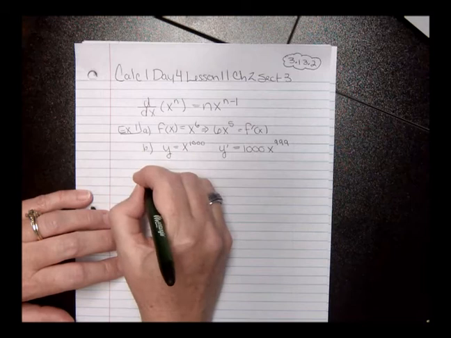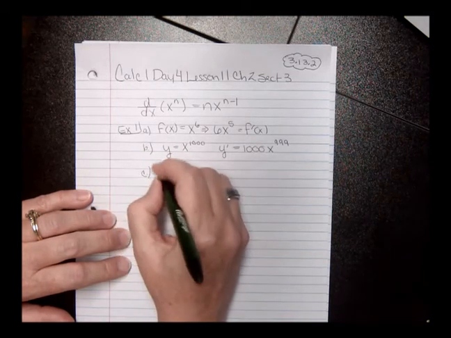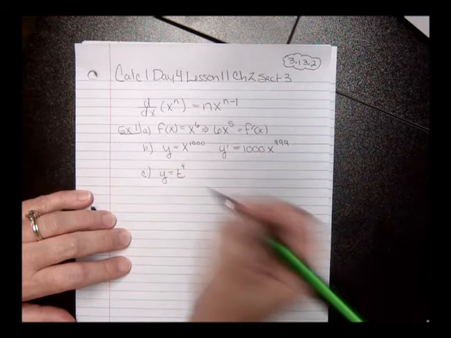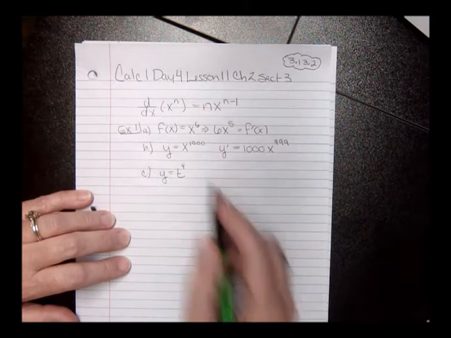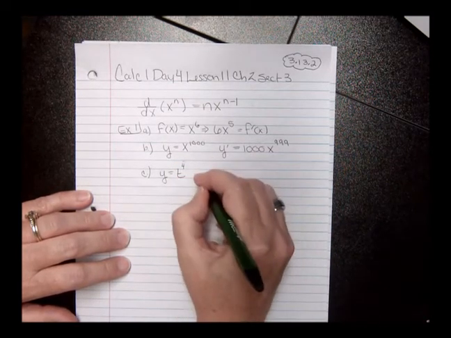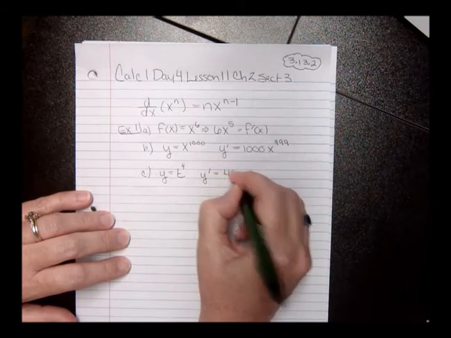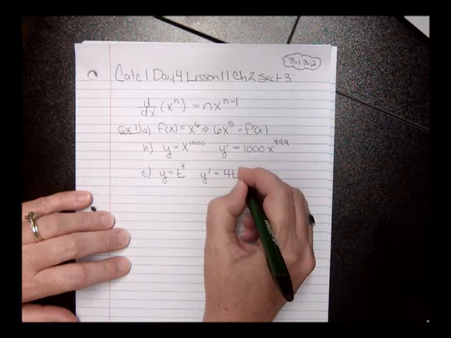C says y equals t to the 4th. Well, my 4 is my n, so y prime is going to equal 4t to the n minus 1, which is 4 minus 1, which is 3.